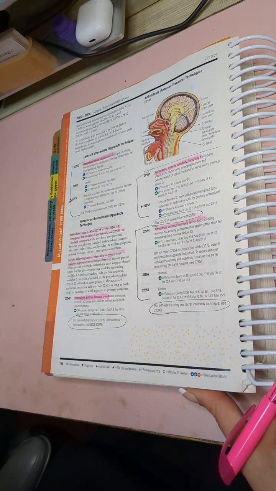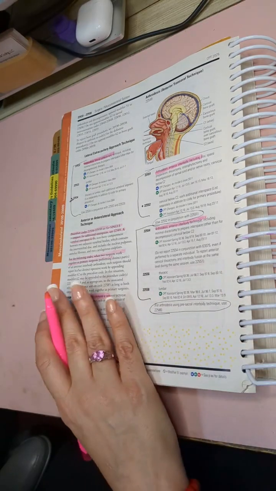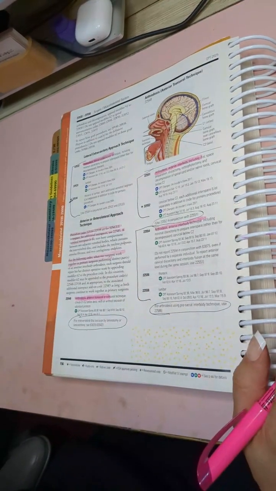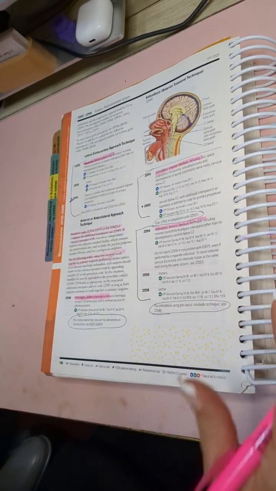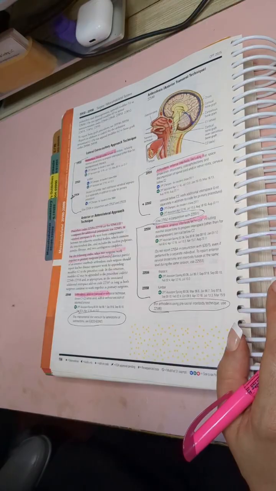Okay, question: can you sell me this book? I don't sell the book. The book you can get from AAPC or Amazon or anywhere that sells medical books. You should be able to find it, but I do sell the tabs. Those you can get in my TikTok shop.